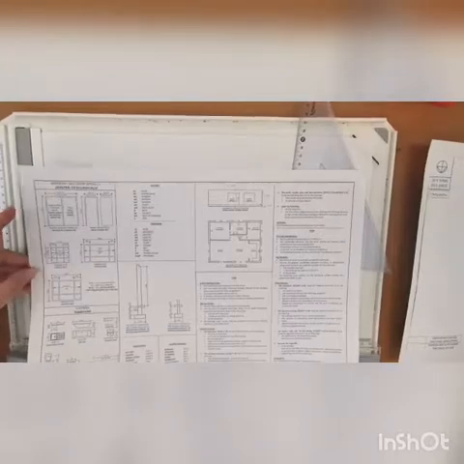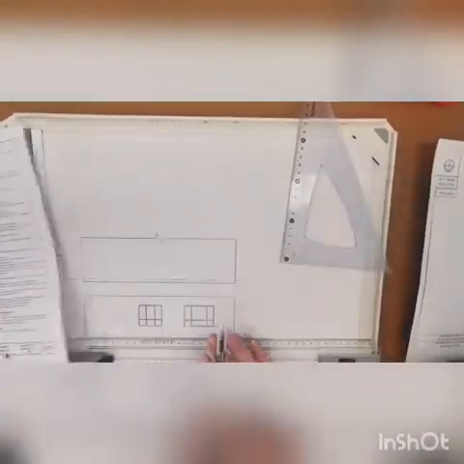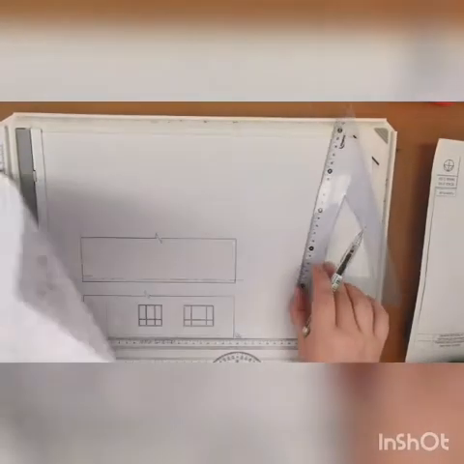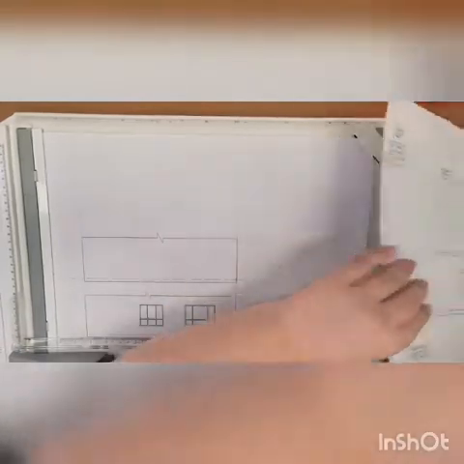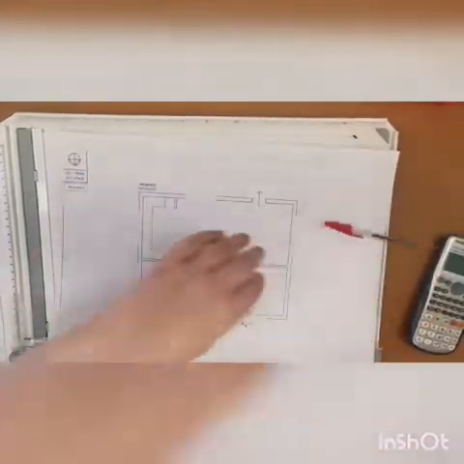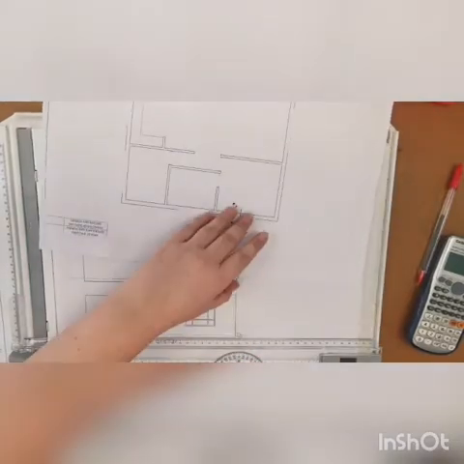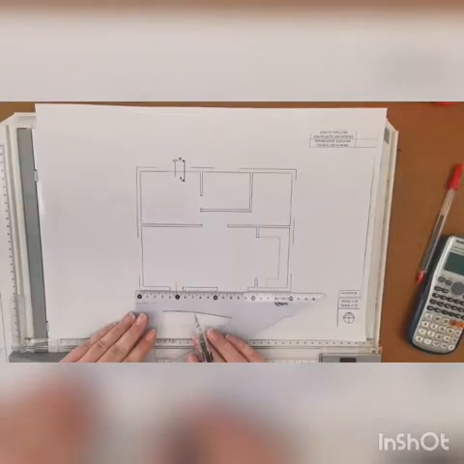Now I want to include a door into an elevation. So I just quickly drew another elevation for us to look at. And let's do this first door. Okay, this is going to be a south elevation. So we're going to use that space. Okay, so we measure.